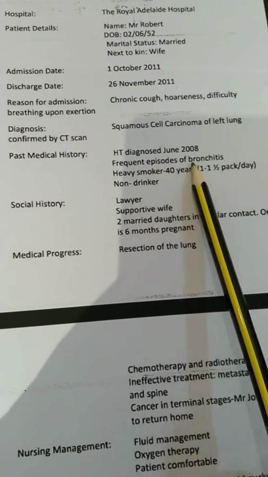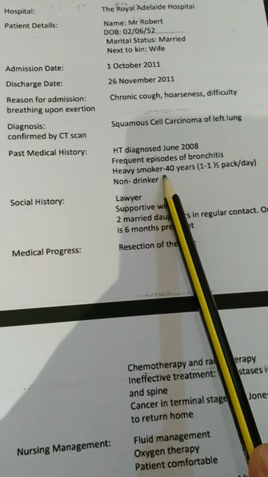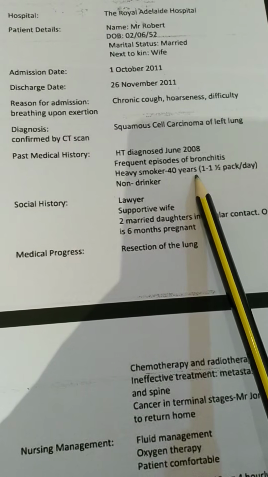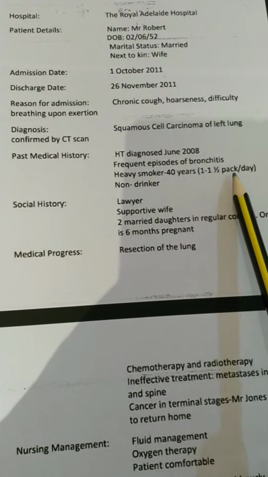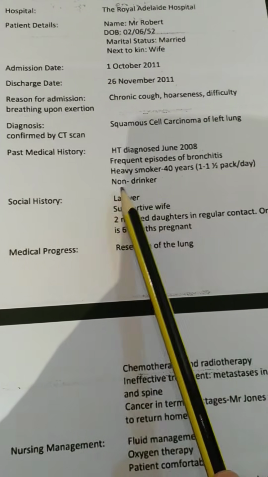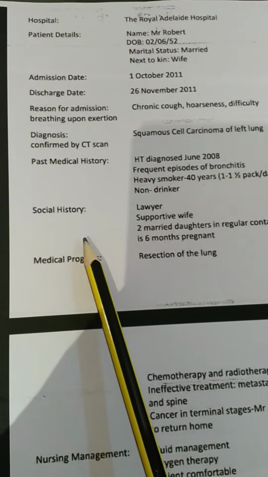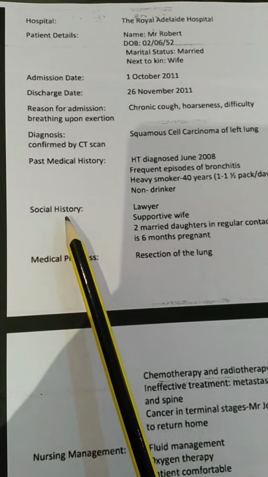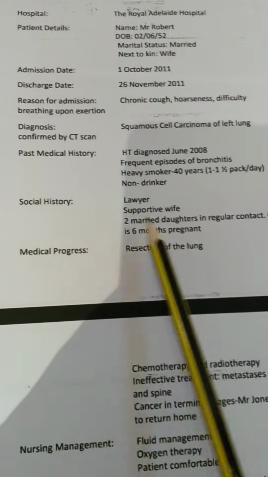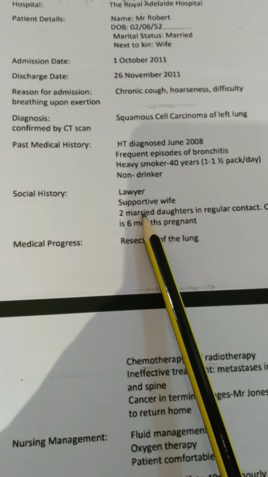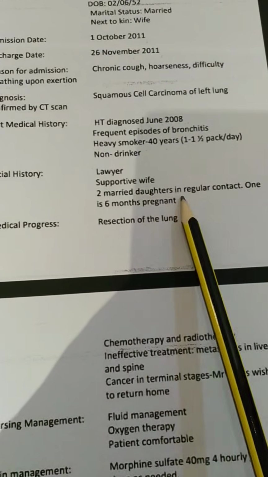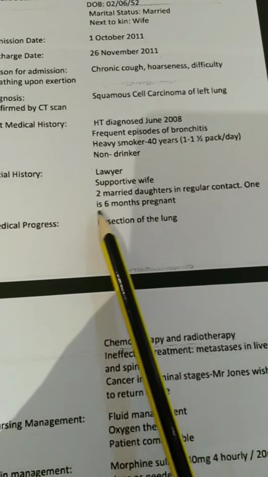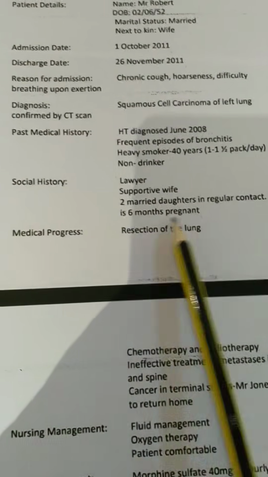Then frequent episodes of bronchitis. He is a heavy smoker for 40 years. He smokes 1 to 1.5 packs per day, but is a non-drinker. Then the social history. He is a lawyer and his wife is very supportive. He has 2 married daughters in regular contact. One is 6 months pregnant.